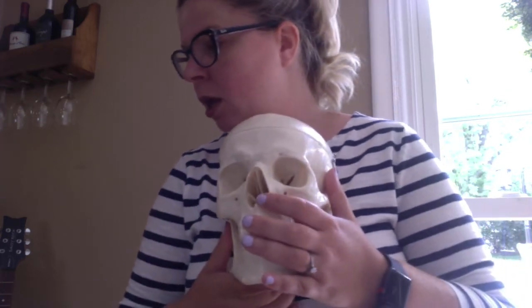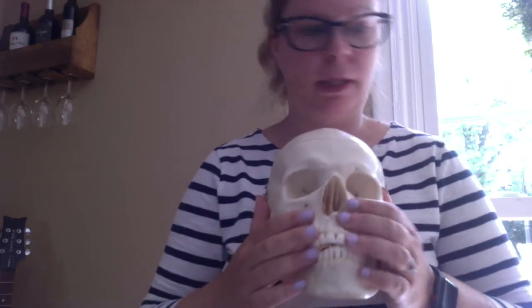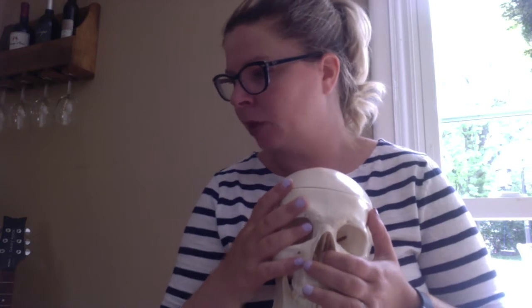Your maxilla is divided into right and left portions, so you do have a suture there. We can see that on the bottom too. And all of these facial and cranial sutures are important because as we move through the birth canal, we need our head to be flexible.